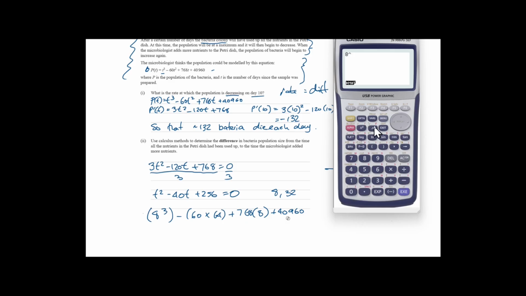So 8 cubed is apparently 512 minus 60 times 64 plus 768 times 8 plus 40,960 is 43,776.